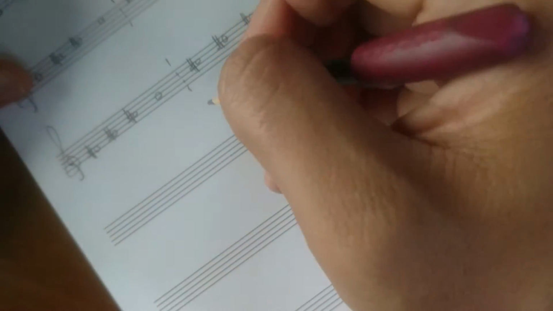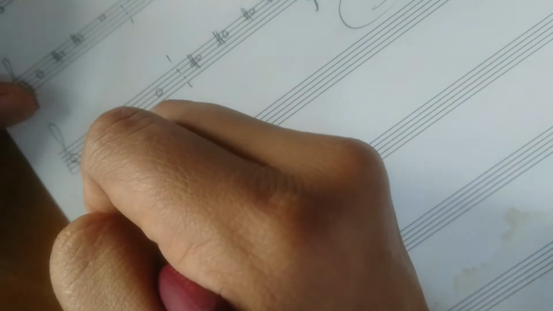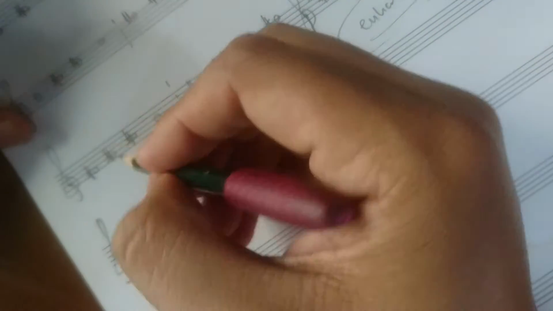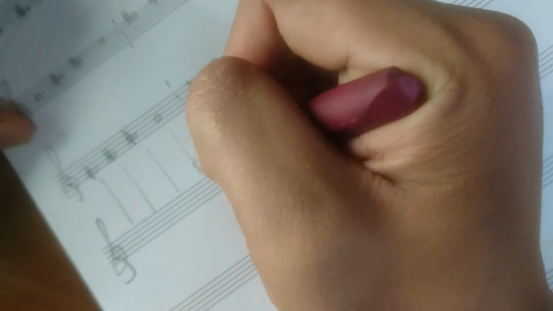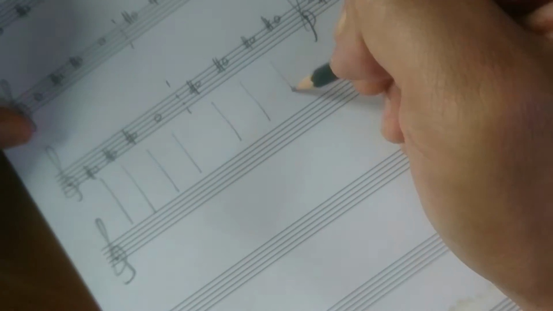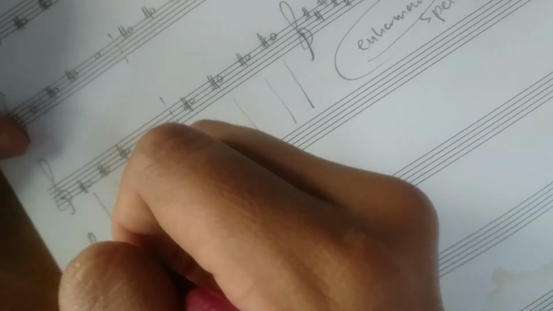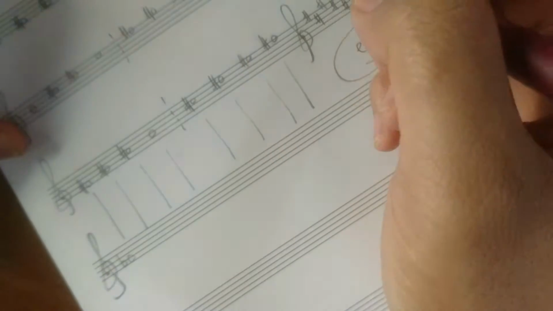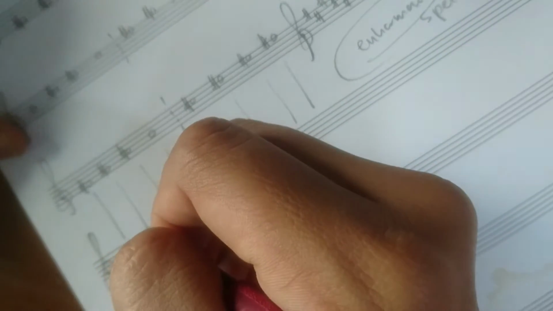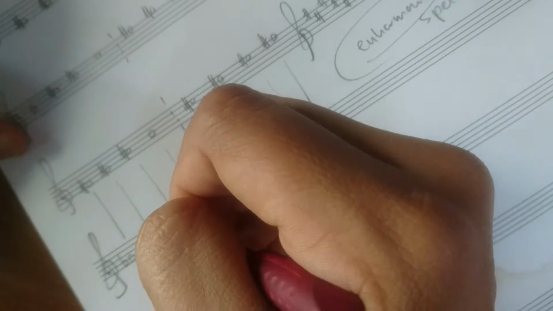Let me try and draw this so that you can see. So I'll draw a line. F sharp is a G flat. And then G sharp is an A flat. A sharp is a B flat.